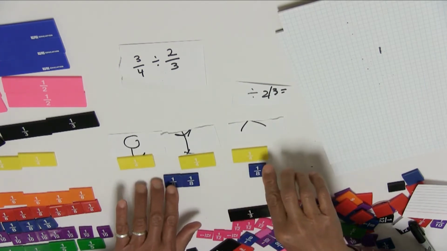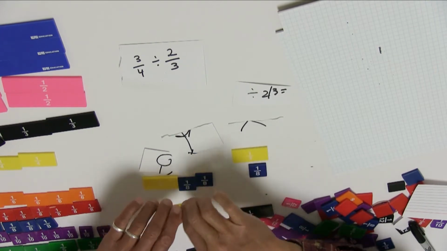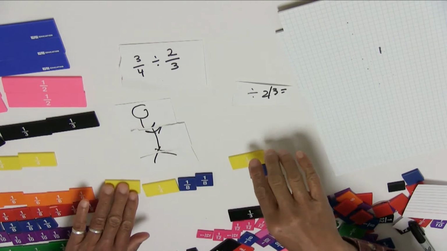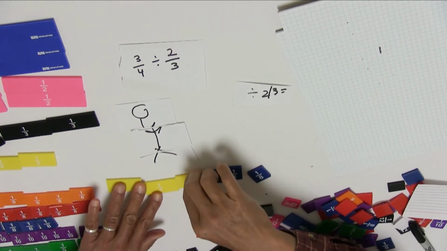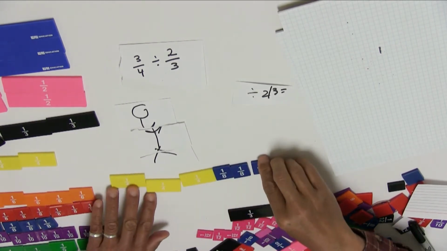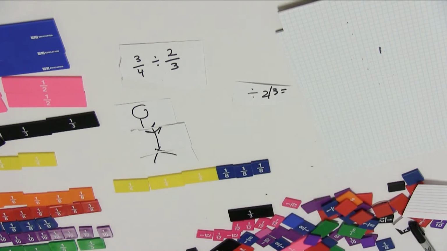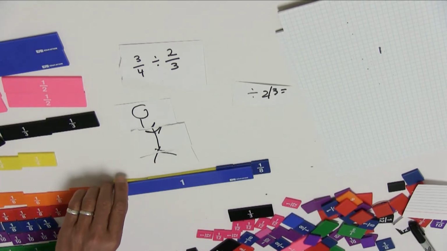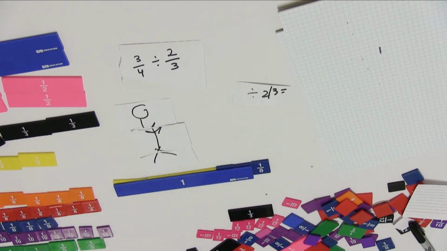Now I know what one whole person received. That whole person received this amount. So that whole person received 1 1/8. So 3/4 divided by 2/3 is 1 1/8.